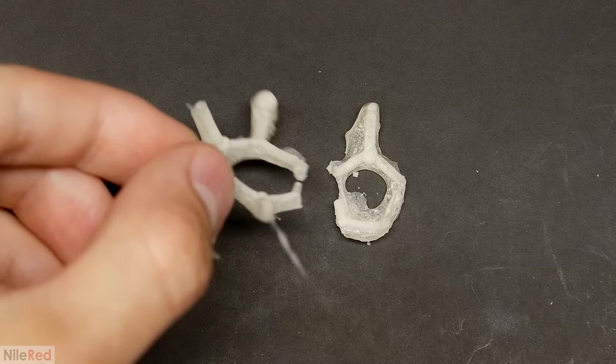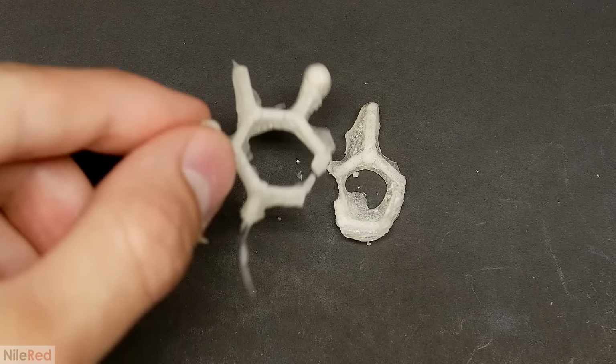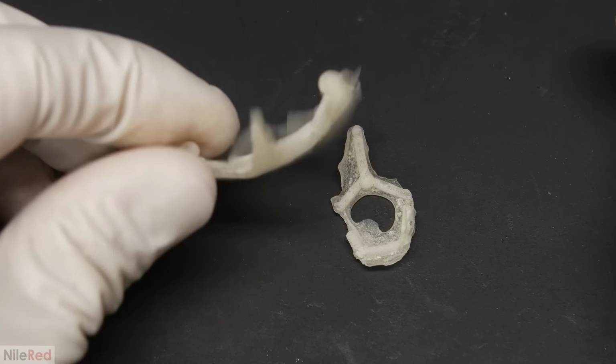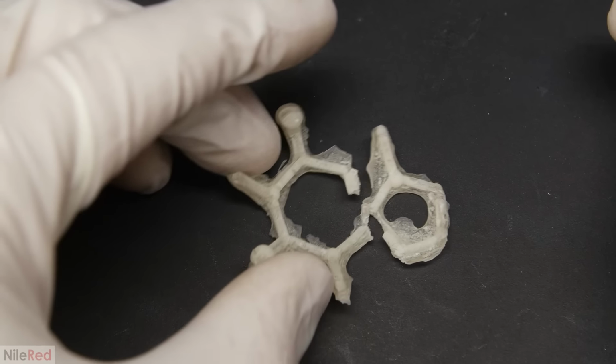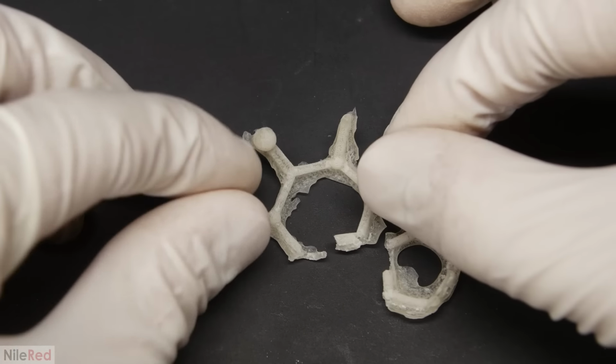It ended up contracting even more, and in doing so, it curved inwards. It was extremely fragile, and with very little effort, it easily broke into pieces.